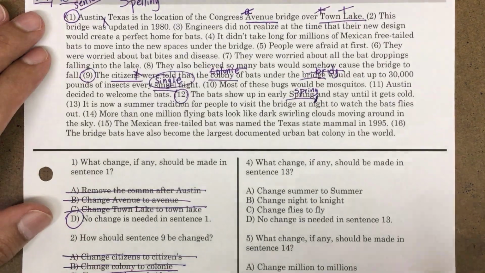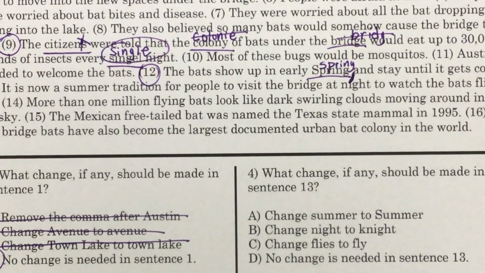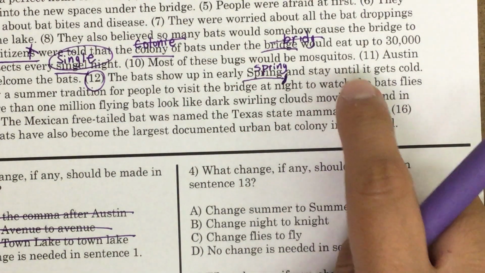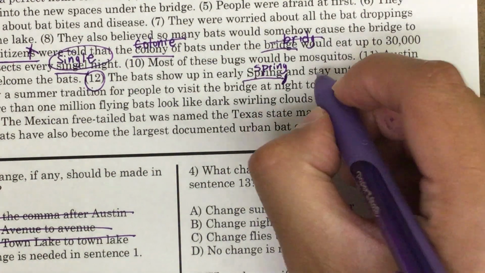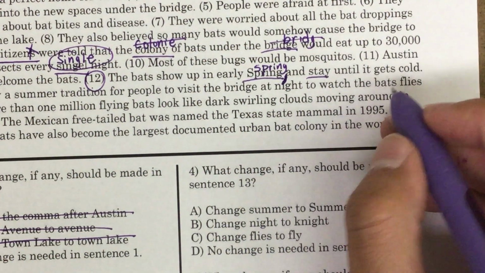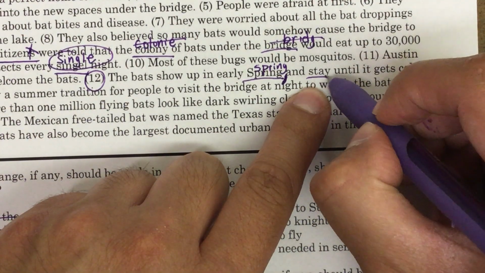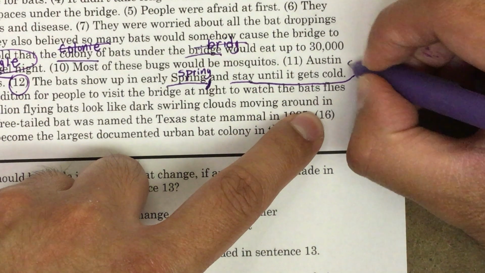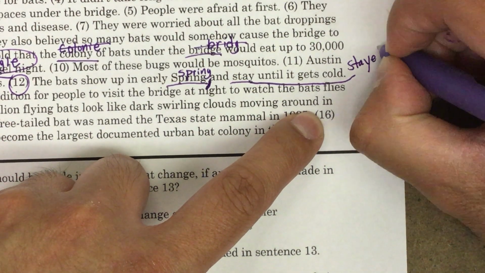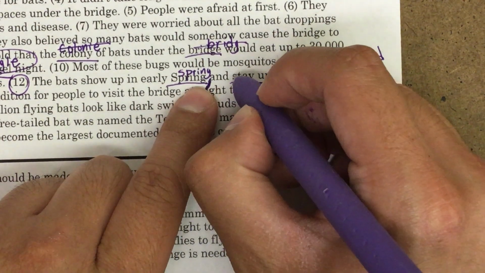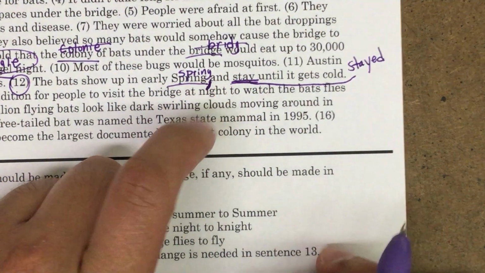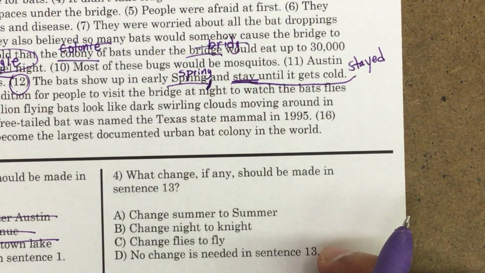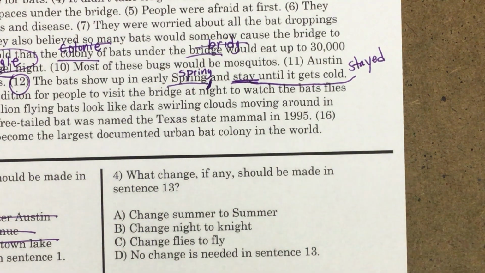Then answer choice C. I'm going to zoom in so you can see. Answer choice C says change stay to stayed. All right. So I don't have a lot of space, so I'm going to draw a line out here and write stayed. Still going to underline it though. Answer choice D says sentence 12 is correctly written. Correctly written. So let's look.